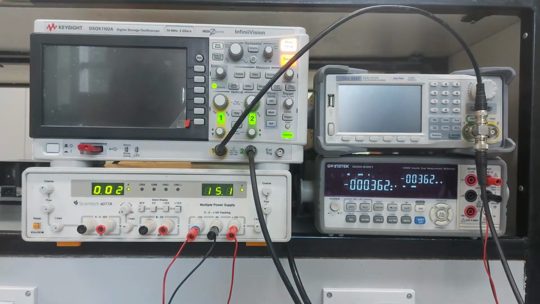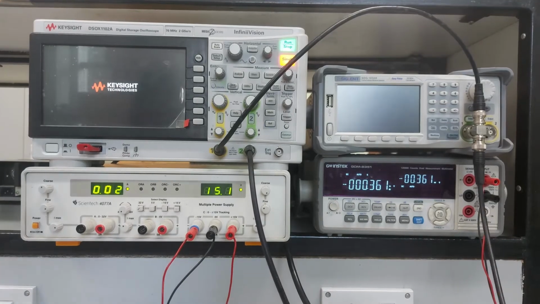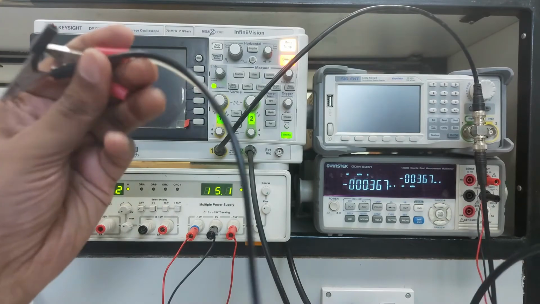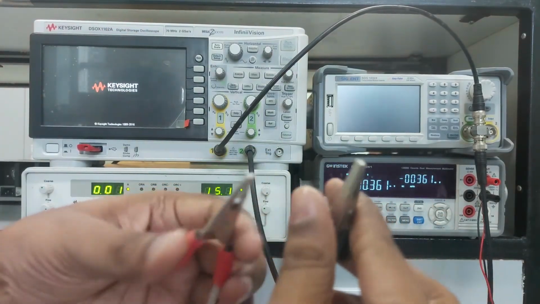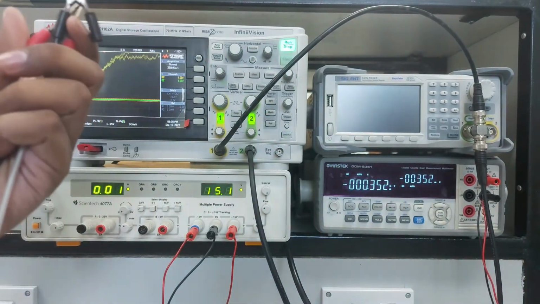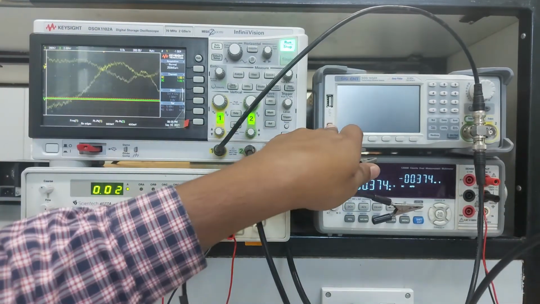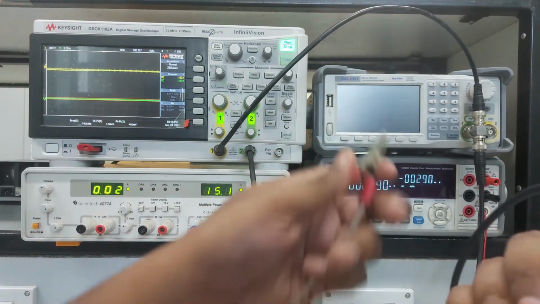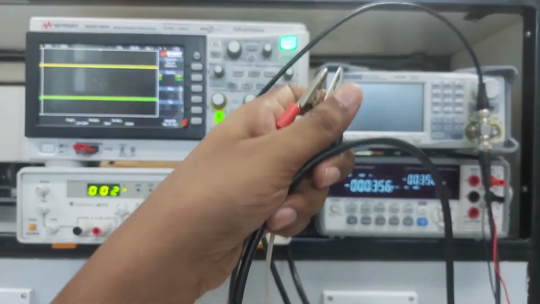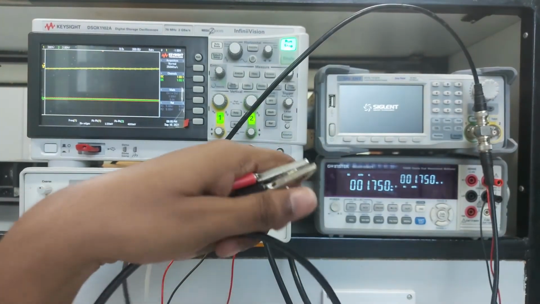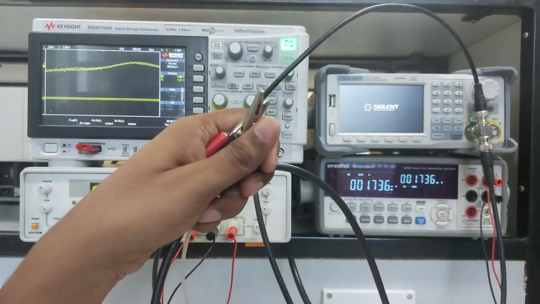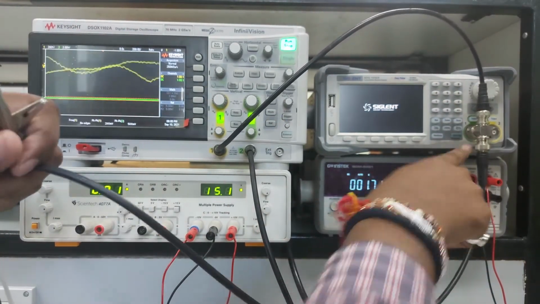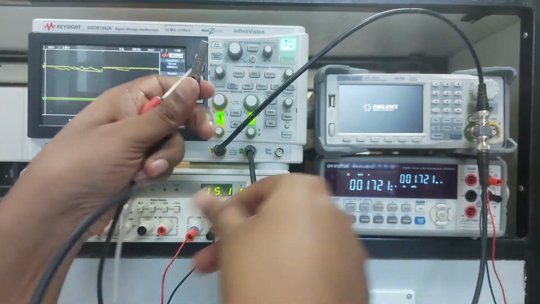Okay, so this is the coaxial cable, BNC cable, and this is a crocodile to BNC cable. So this is connected to the function generator. Okay, so we will give the input to the op amp.